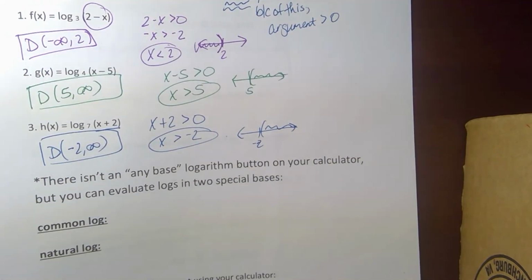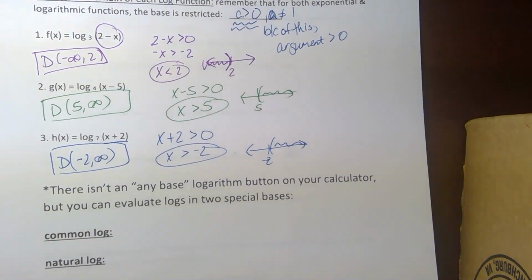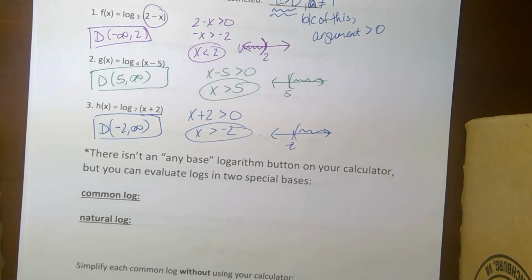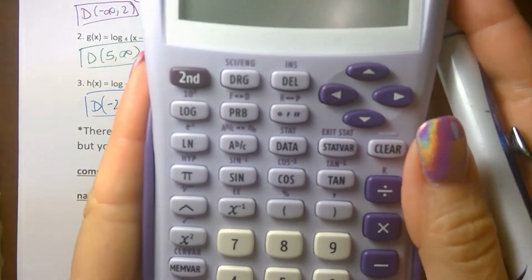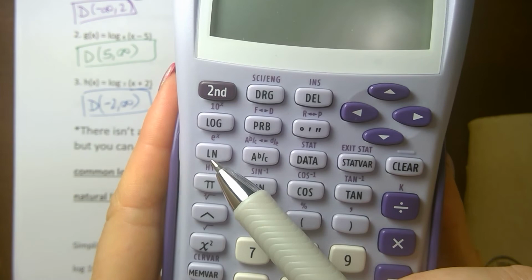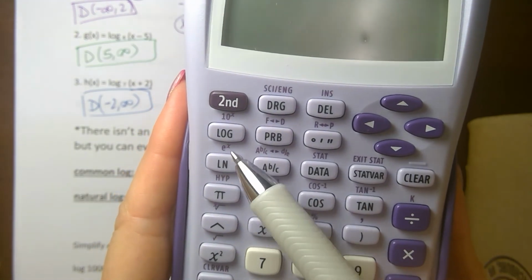All right, there isn't an any-base logarithm button on your calculator. You can't just evaluate any base by plugging it into your calculator, but there are 2 logarithm buttons that you can use. We've got common log, log, and we've got natural log, ln. These are both logarithm buttons.